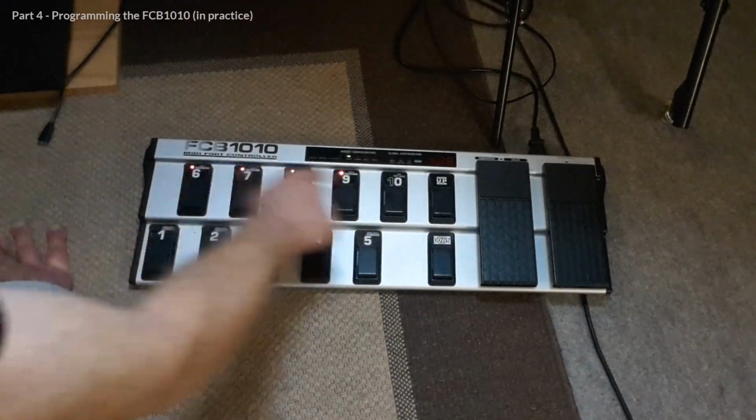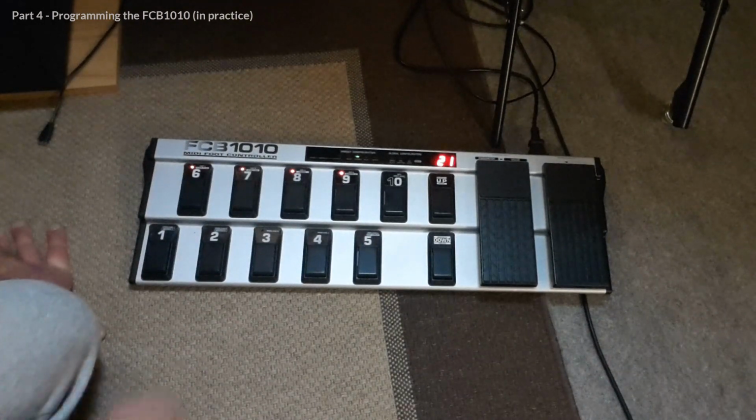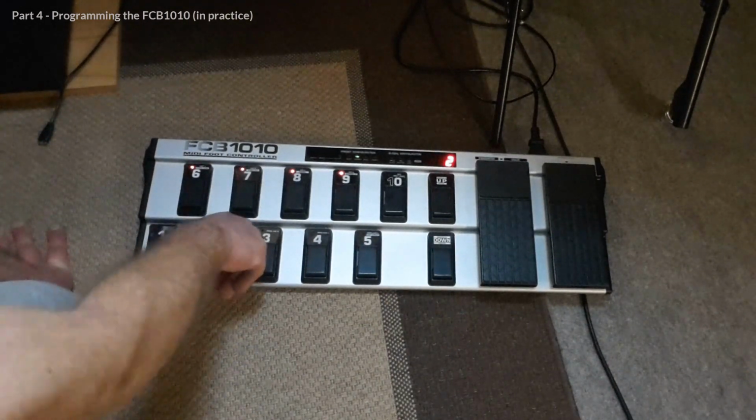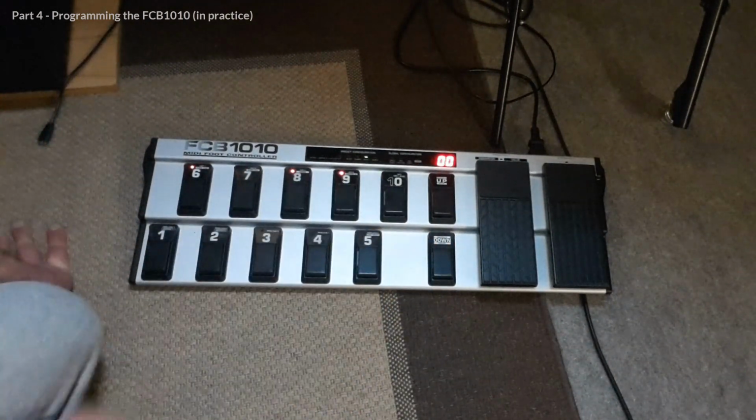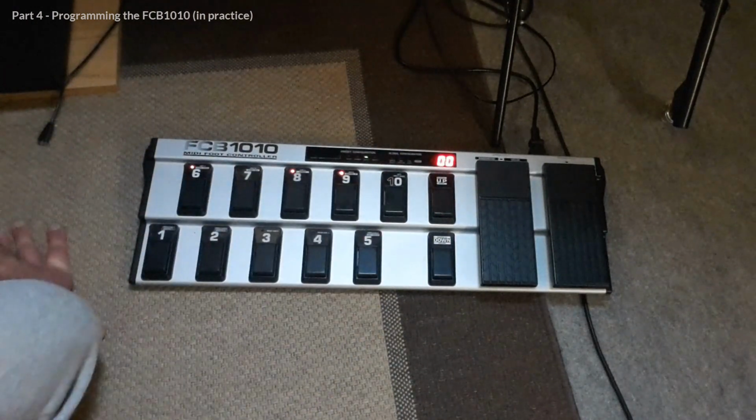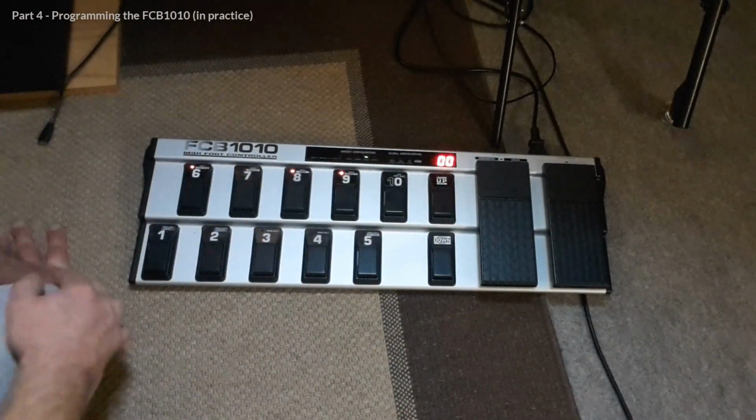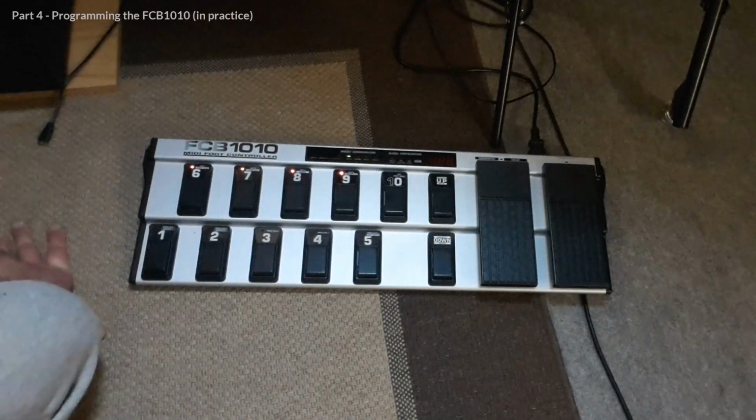I press on it, it blinks, enter. Again, I'm going to choose the control change 22, enter. And it is by default at 0. That's fine with me, that's off. So enter. These two are now configured.